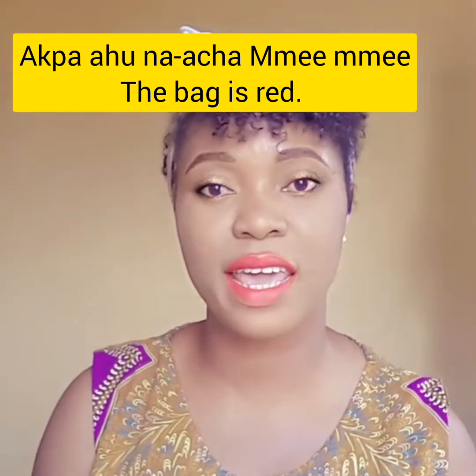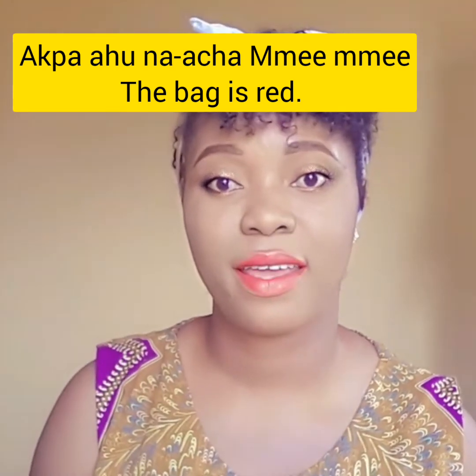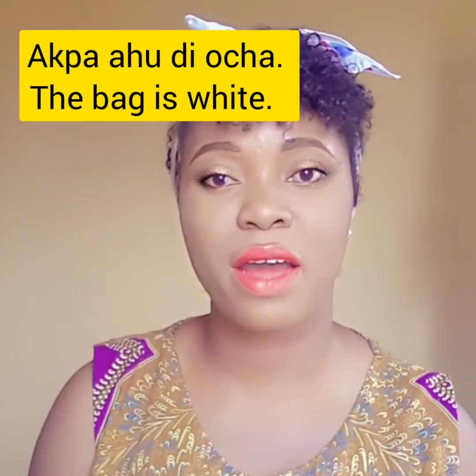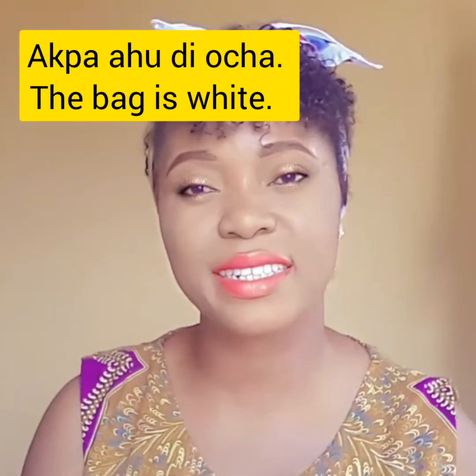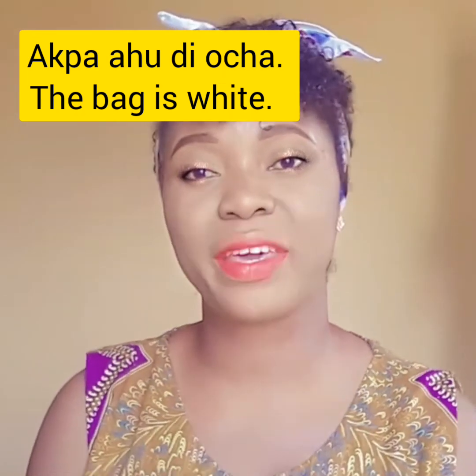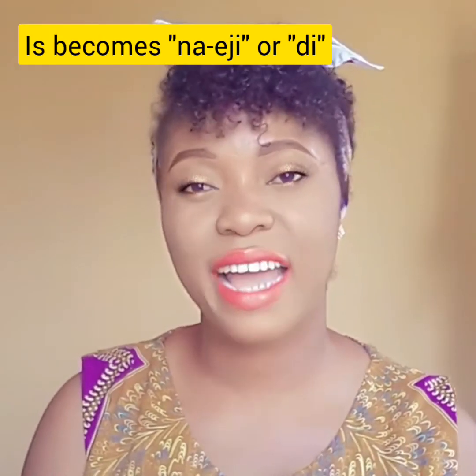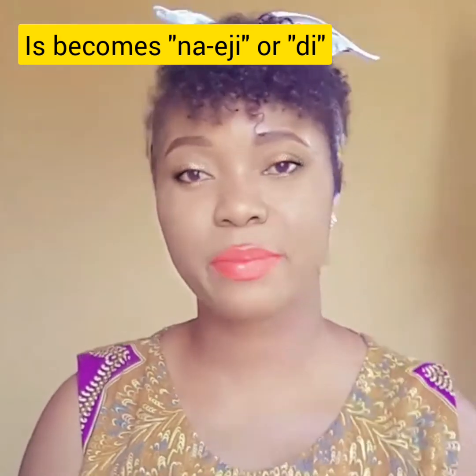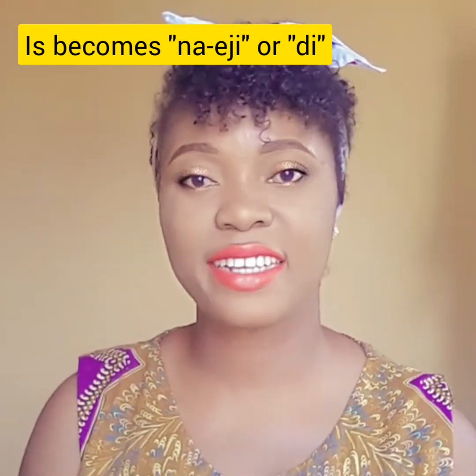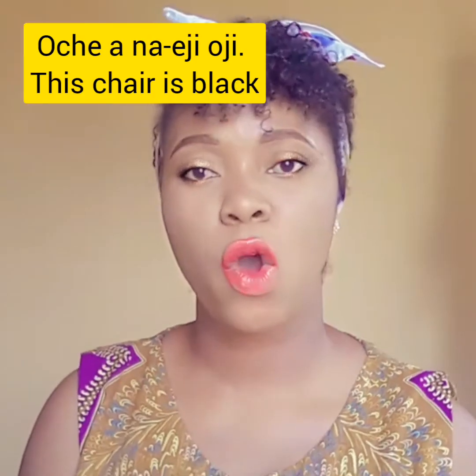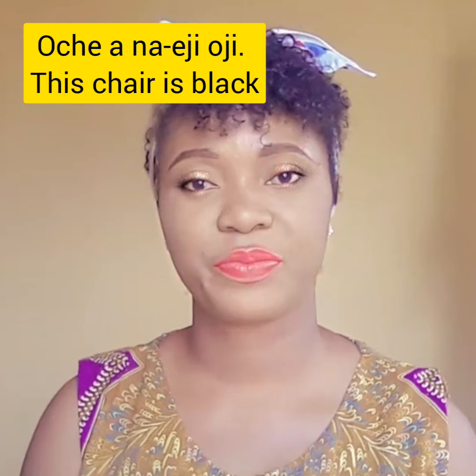Or you can also say akpa di ocha. The bag is white. But when you make sentences with the black color, "is" becomes na-eji or di. For example, ocha na-eji oji. This chair is black. Ocha na-eji oji or ocha di oji.